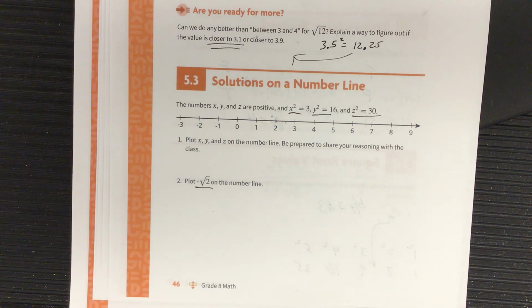You want to plot x, not x squared. The opposite of squaring is to square root. So square root of 3 is going to be the first thing you plot. Then we got our first negative there as well.